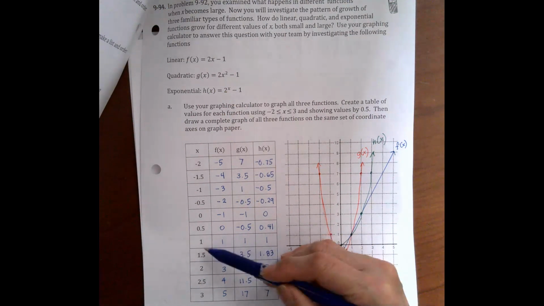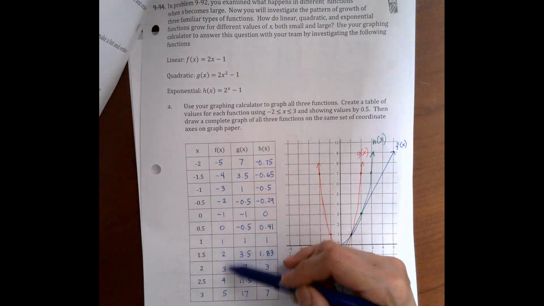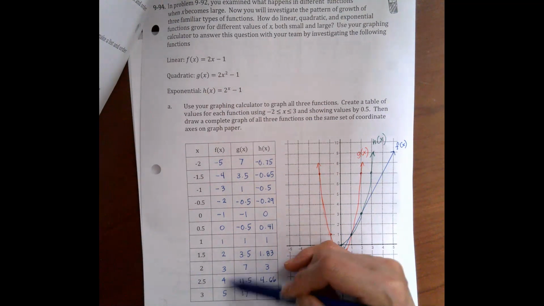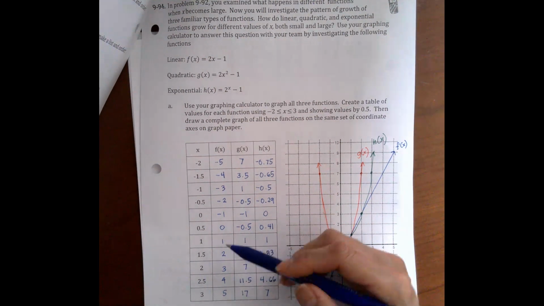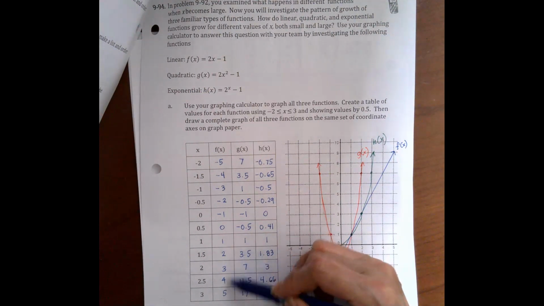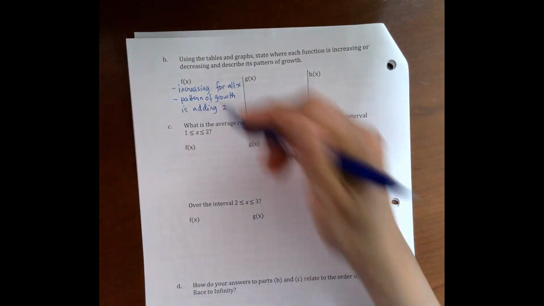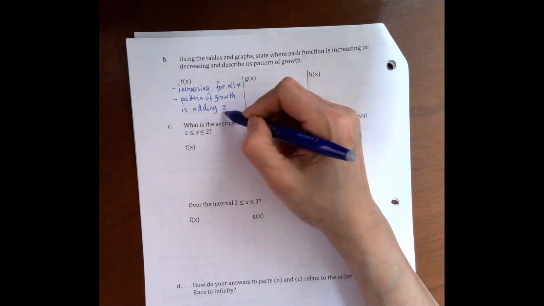The difference between 1 and 2 is 1. Here 1 and 3 is 2. 3 and 5 is 2. For each 1 unit of x, there is adding of 2 for f of x. Why? Because our slope is actually 2. So the pattern of growth is adding 2.